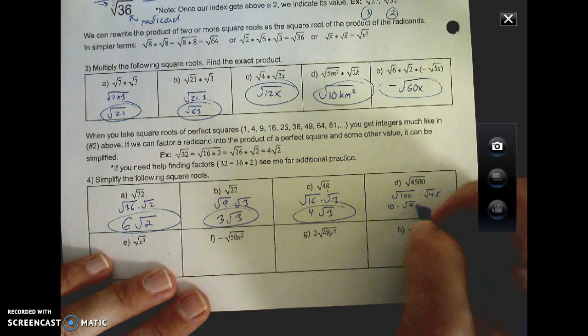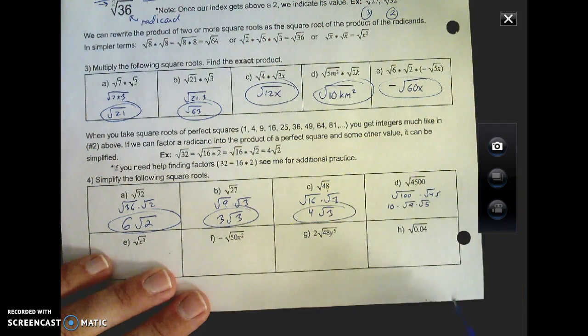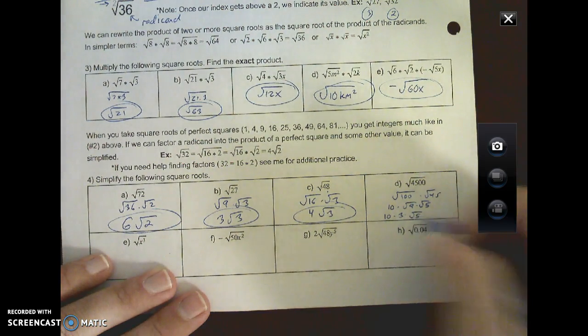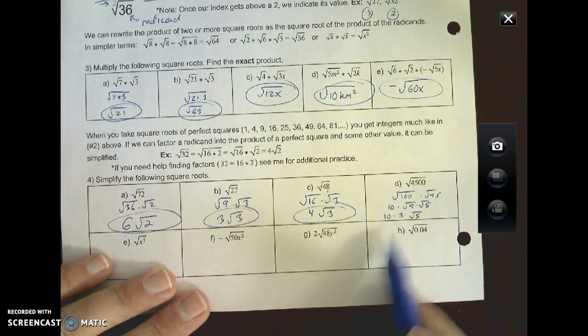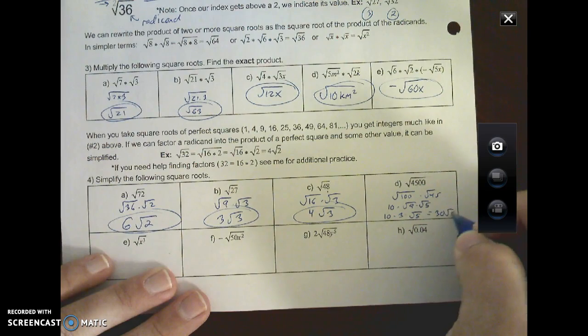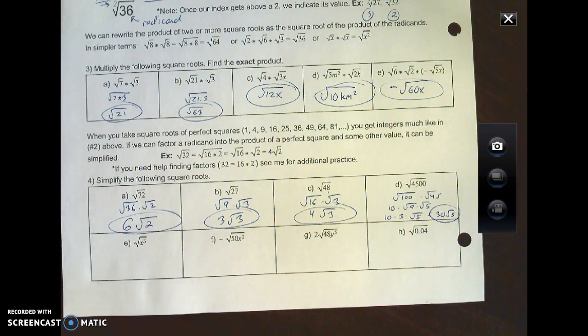So the square root of 9 times square root of 5. Ladies and gentlemen, what's the square root of 9? 3. Okay? Again, I know we're getting just used to this. So now that I have the 10 and the 3 out front, I can multiply them together because they're both regular numbers. So I get 30 square root of 5. I know it's more steps, but when you have big numbers like that, it's okay.